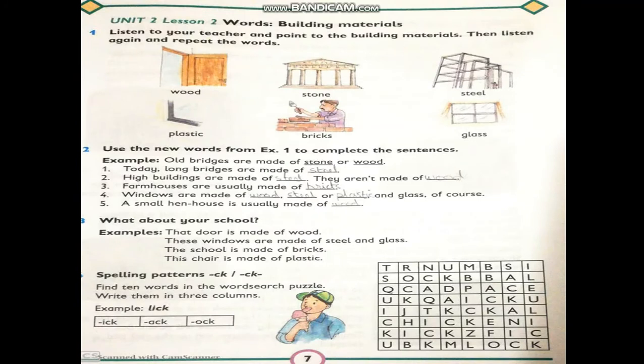Open your page number 7. Unit 2, Lesson 2. Words, building materials. Question number 1 here. Listen to your teacher and point to the building materials. Then listen again and repeat the words. Kindly underline the words while I read them with you. Listen to your teacher and point to the building materials, then listen again and repeat these words. Kindly underline the words when I read them.